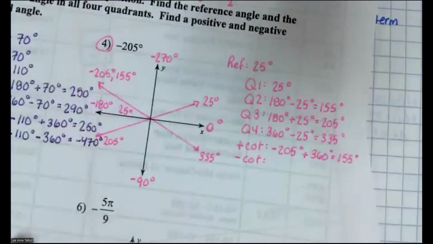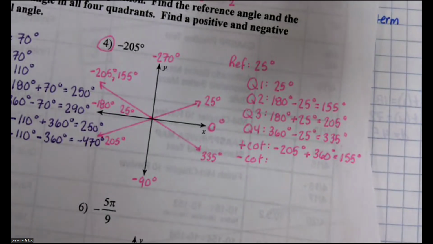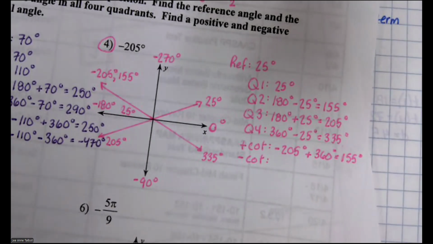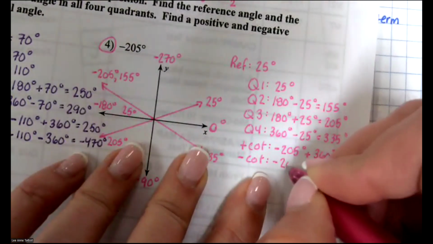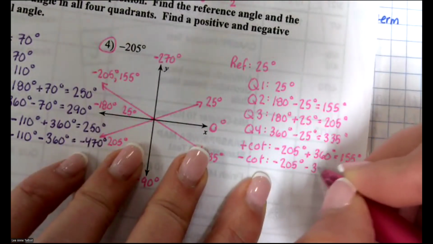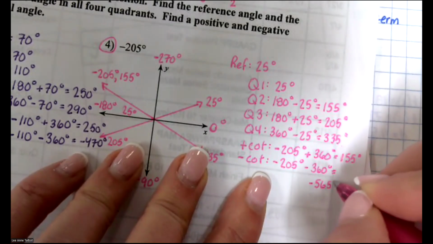Now, does it make sense from your picture that a positive coterminal angle to -205 would be 155? Look at the labels. Okay, just want to make sure we all understand. Okay, and -205 minus 360 is -565.